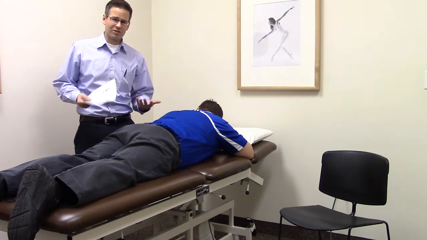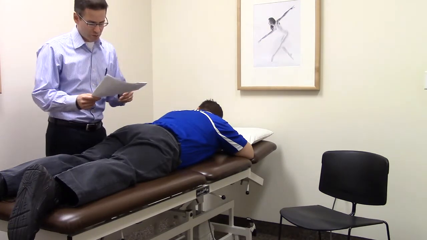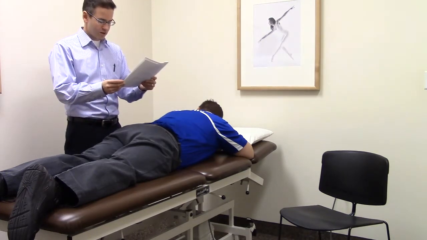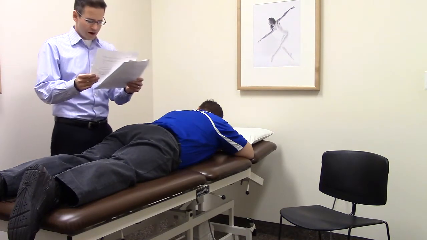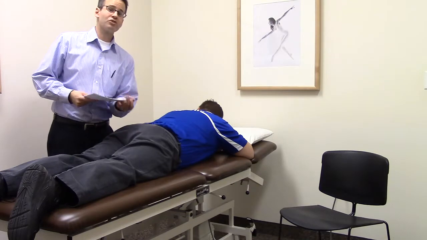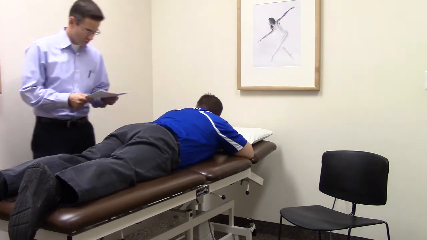Of course, you can't really simulate that well, so that's just what you'll report to them as they're feeling that area. All right, so there's a couple of tests that they're going to do for that left hip. So go ahead and roll to your back.